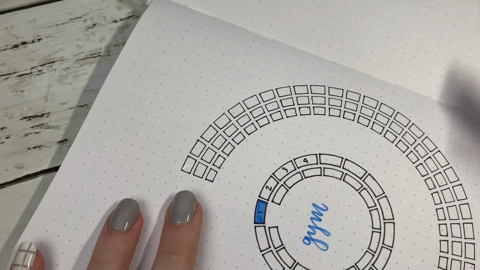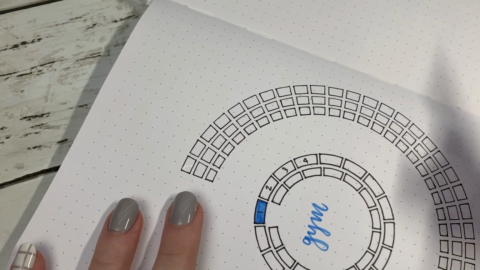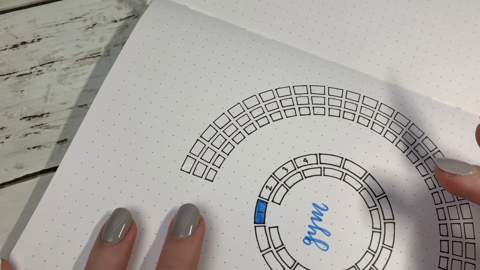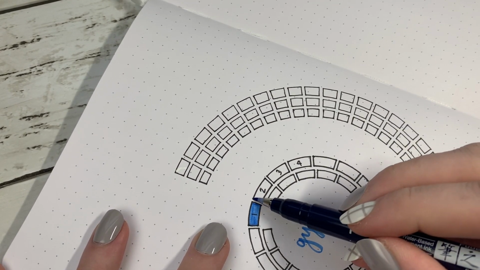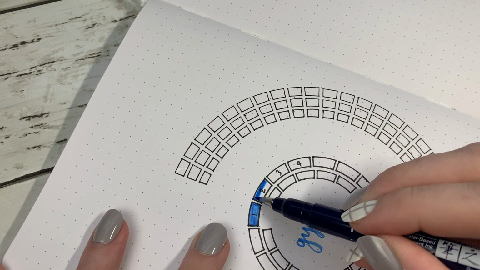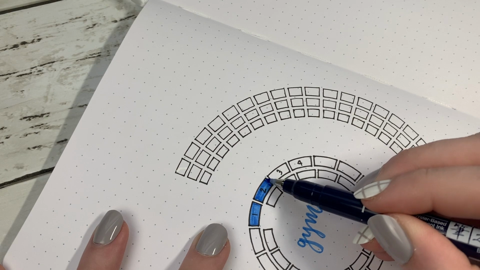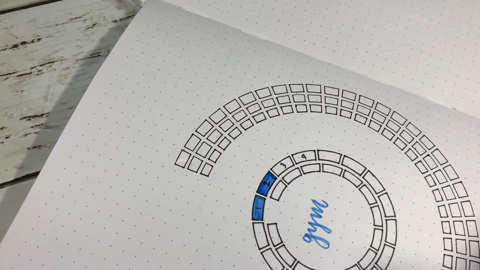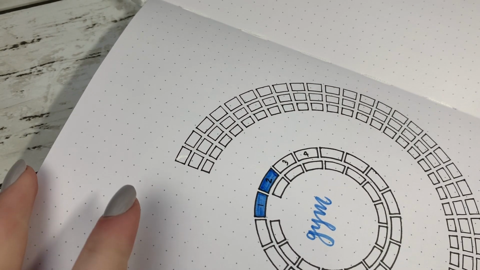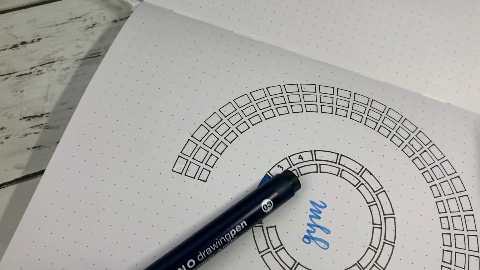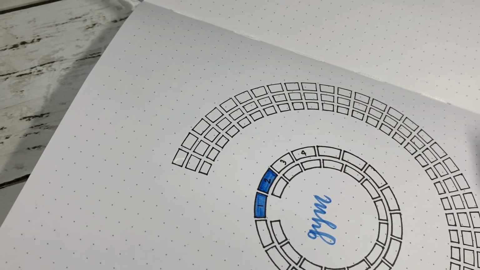Again, this is another good reason why Muji and gel pens may not be the best option, because going over it in pen, oftentimes, those smudge a little bit. And with things like the Tombow Mono drawing pen, it does not.